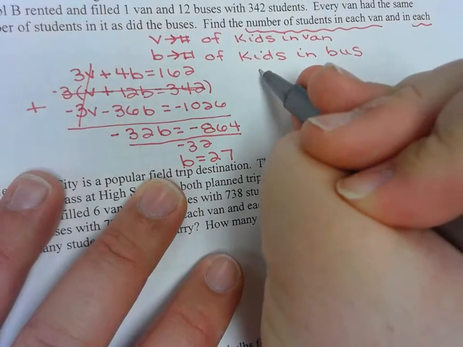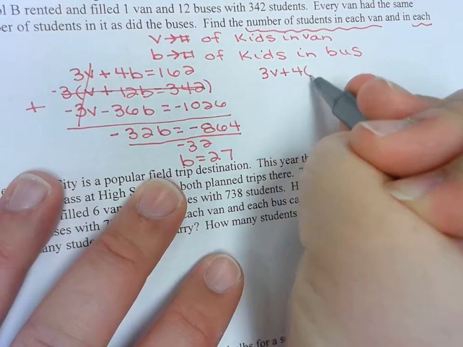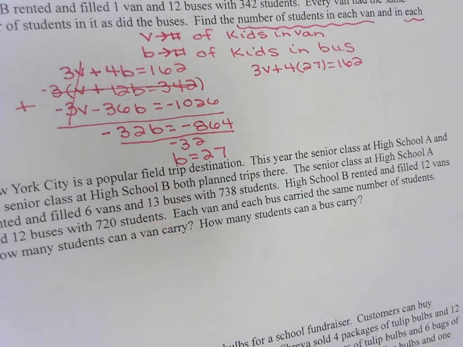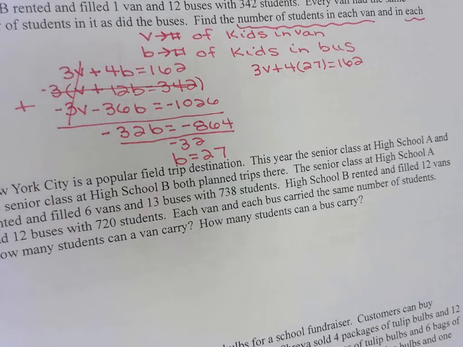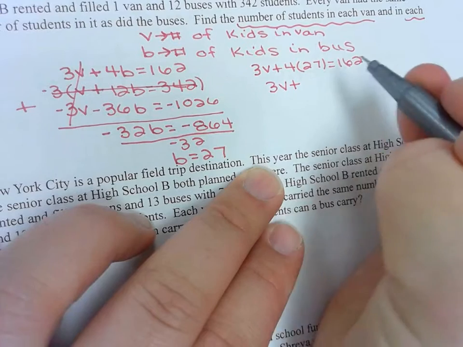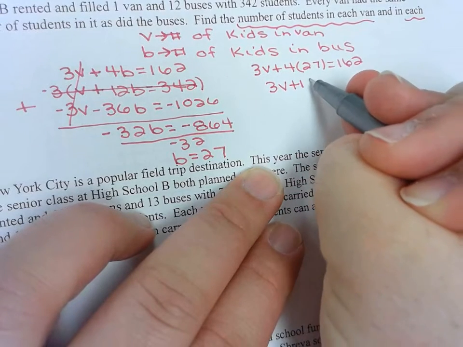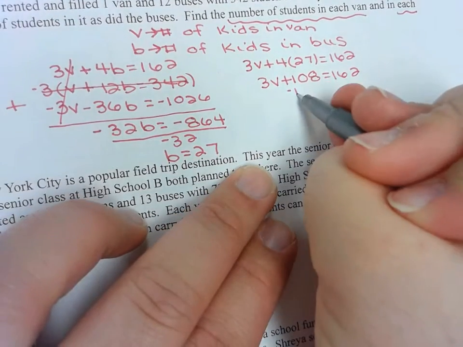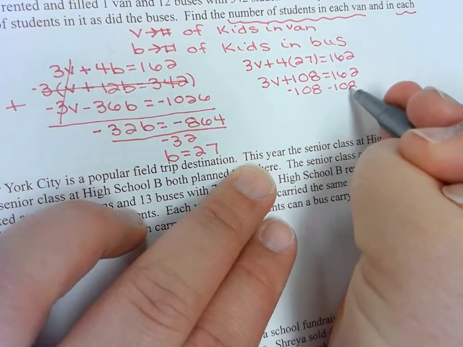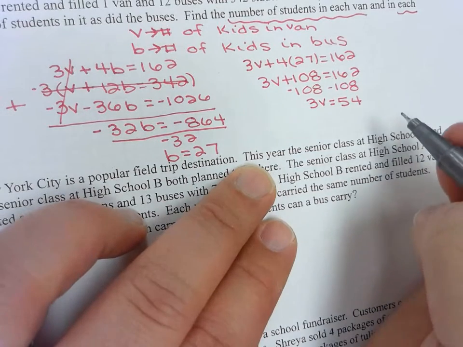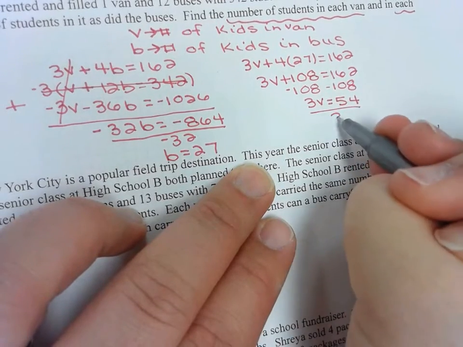So let's plug B into the original top equation. It doesn't matter which equation you choose, I'll just choose the top one. You're going to take your B value and plug it in where B is. And now I can solve this for V. So 4 times 27. I really don't know off the top of my head. 108. So 3V plus 108 equals 162. Minus 108. Minus 108. 3V equals what? 54. Divide by 3. So V equals what?